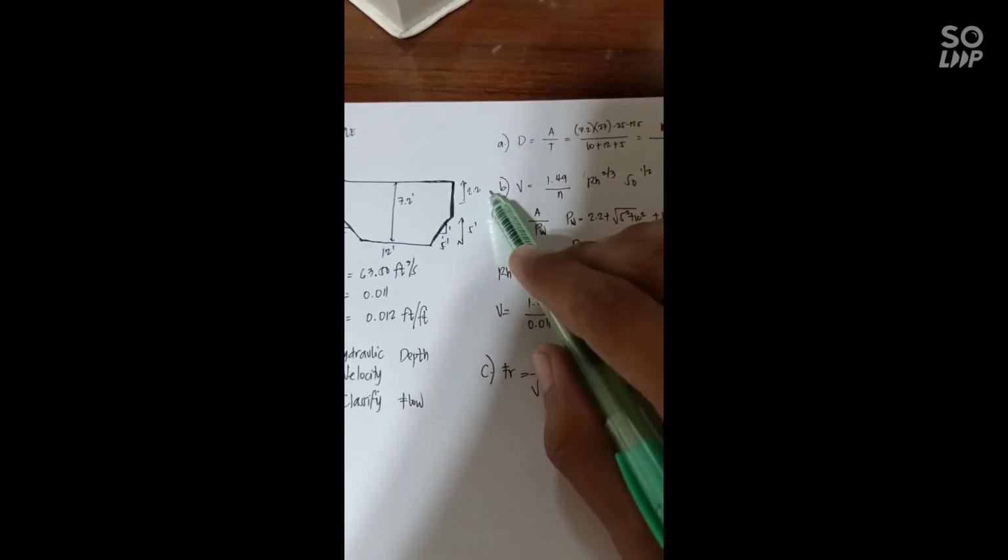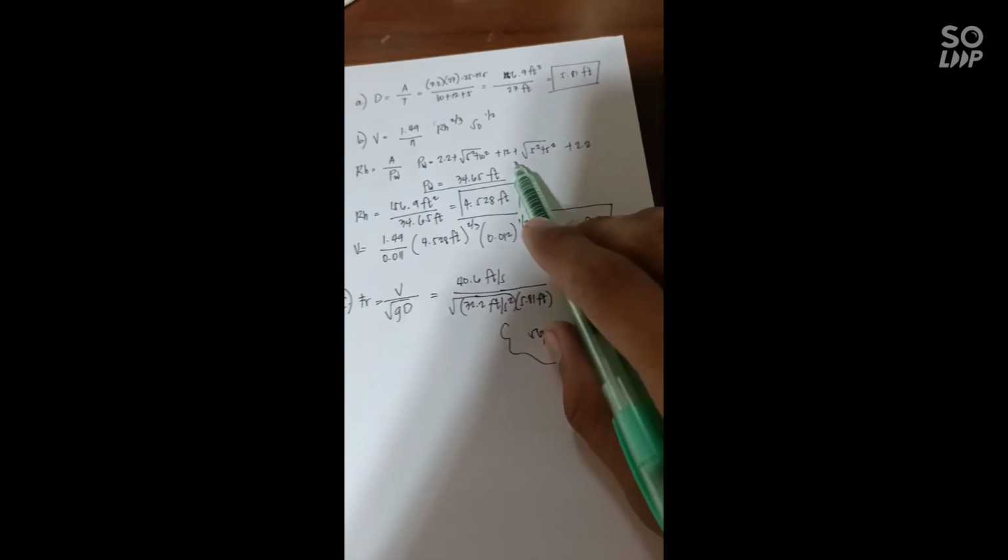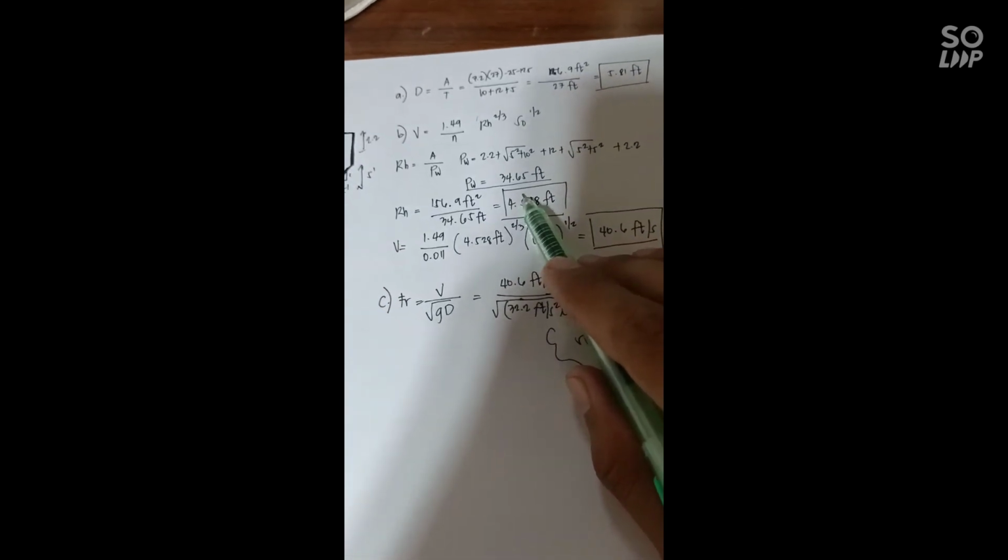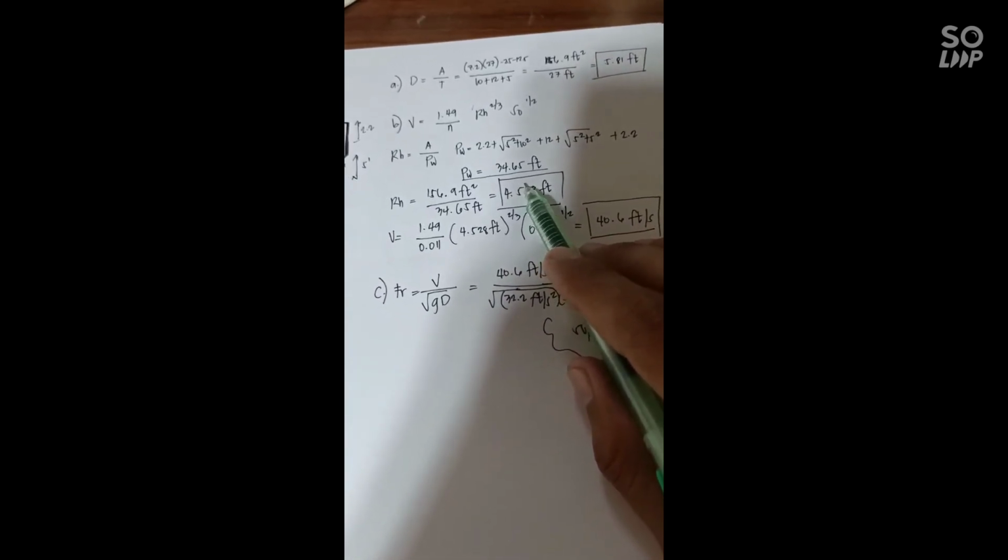And then we get the wetted perimeter of 34.64 feet here.